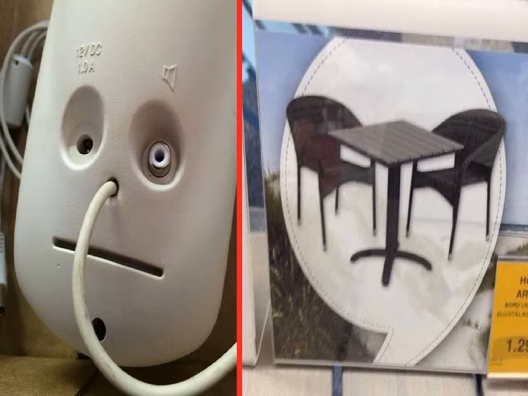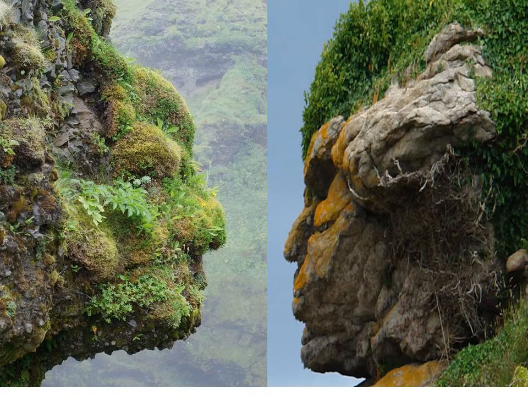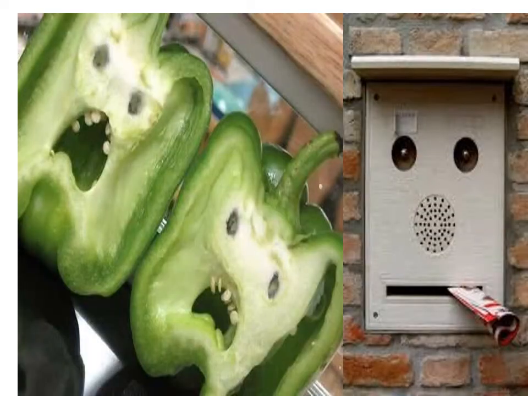A couple of funny ones, obviously. These are just things found in businesses, which to me turn into faces. A couple of natural rock forms, which once again appear to be faces staring at one another. A couple of quite angry green peppers next to a very hipster mailbox, apparently.